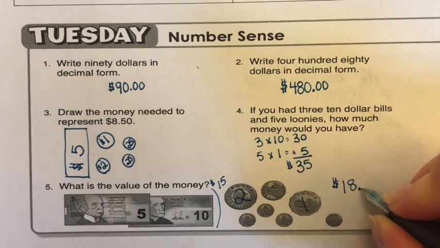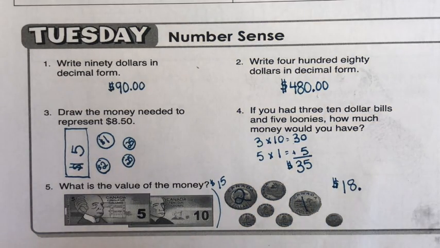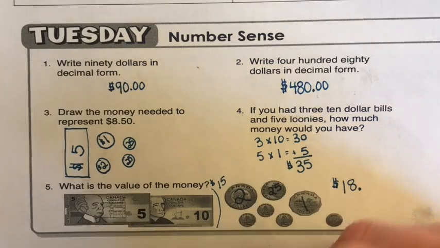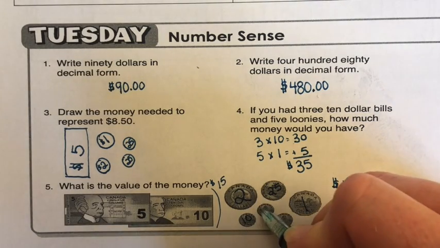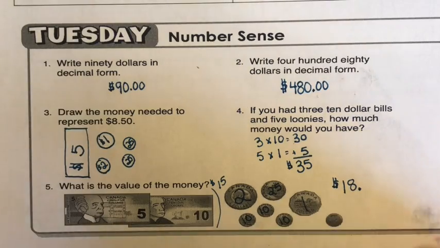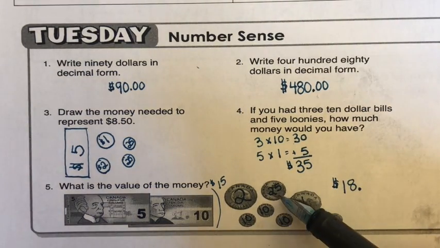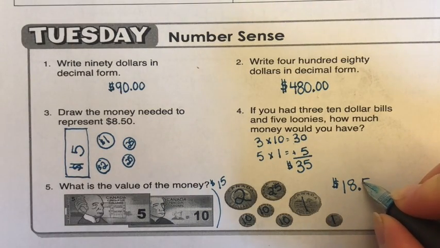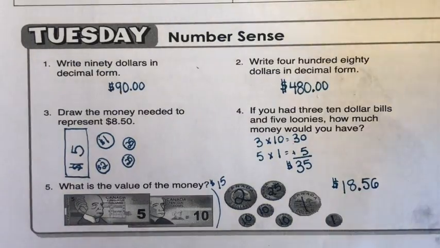Now I put my decimal point, and that's where I'm going to put how much change I have. So I have 25 cents here, and then 10, 20, 30. And this is a 1 cent, that's a penny. So let's count. 25, 35, 45, 55, 56 cents. So it's $18, and then you put your point, 56, and 56 cents.